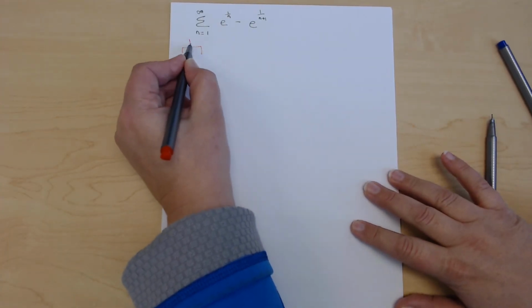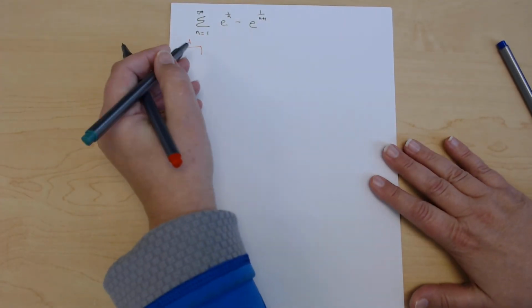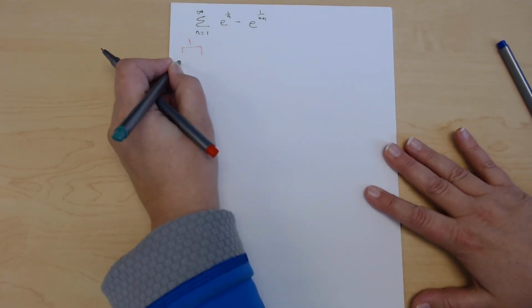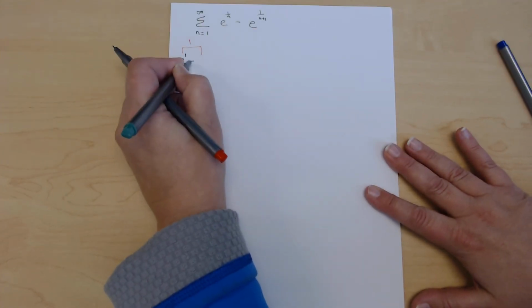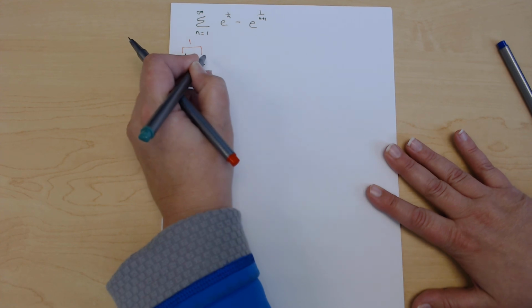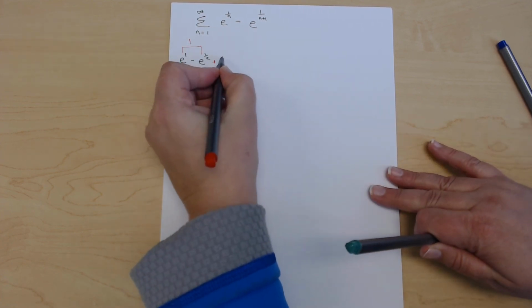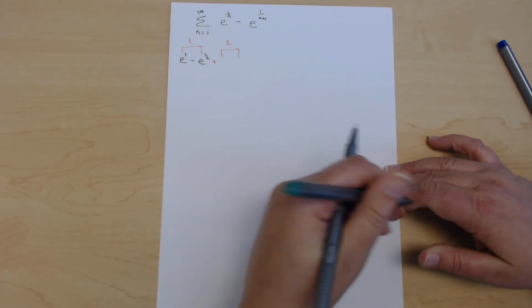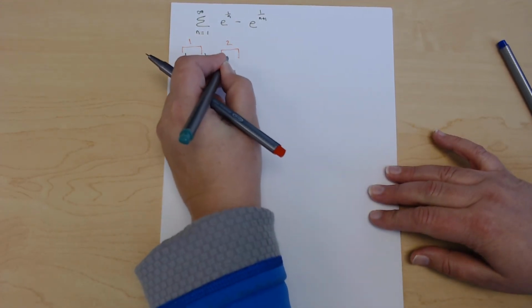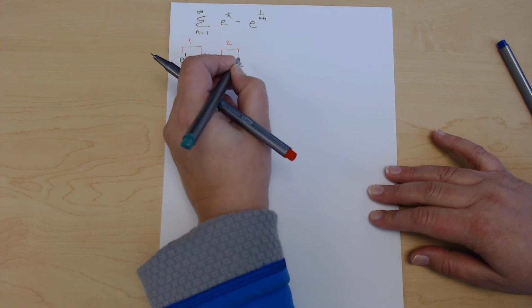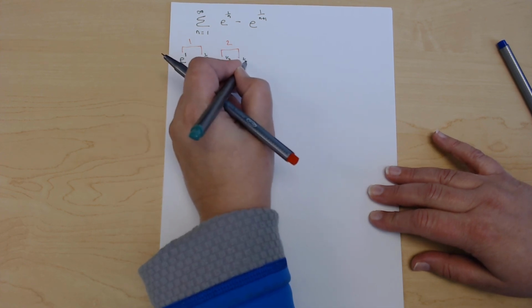Let's plug in a 1. We get e to the first minus e to the 1/2. And then plus, we'll plug in a 2. e to the 1/2 minus e to the 1/3.